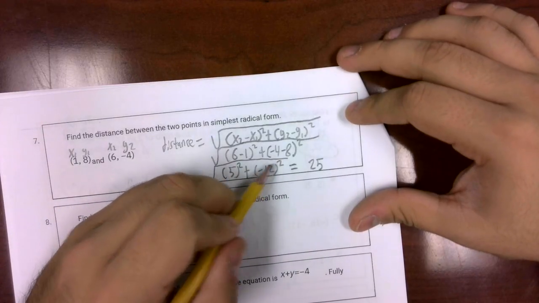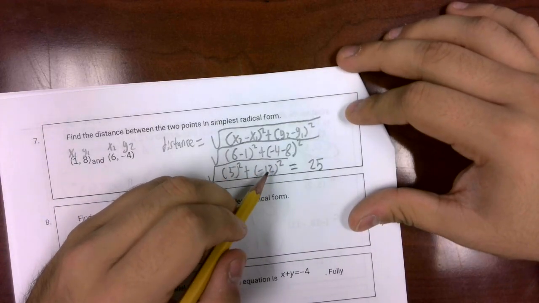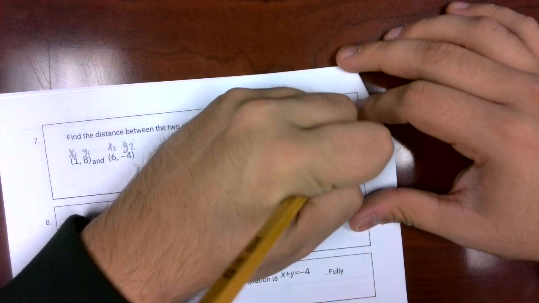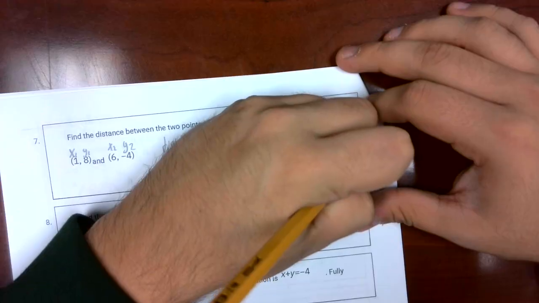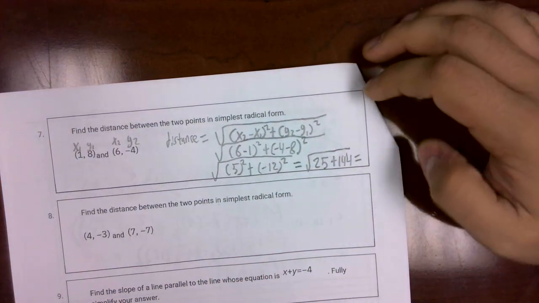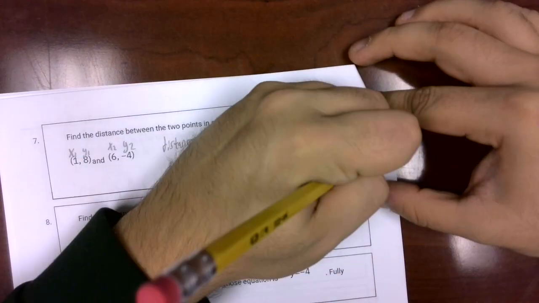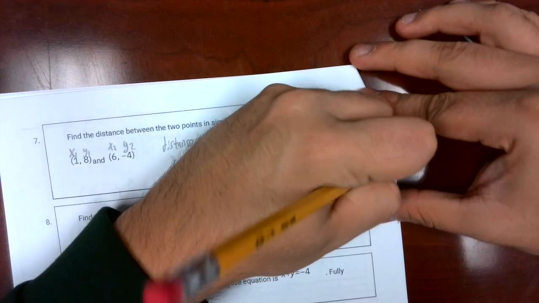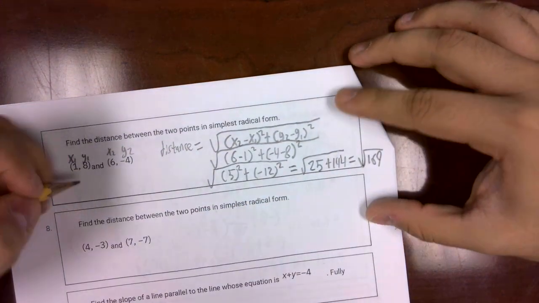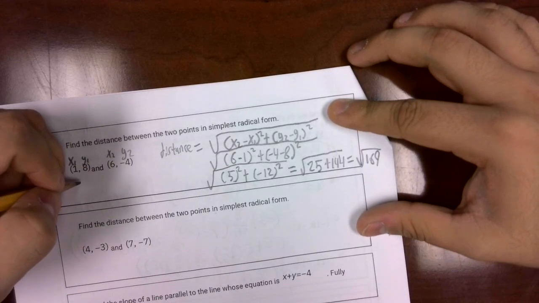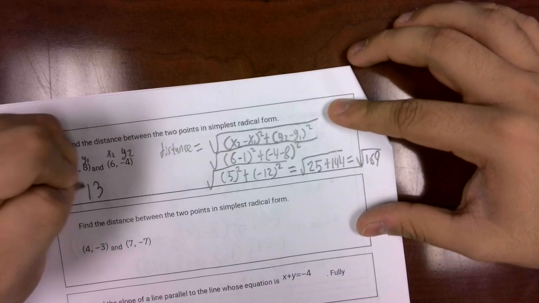Here we got -12 times -12, which is a positive 144. We end up with the square root of 169 when we combine those two. I don't have space here, so I'll write it over here. The square root of 169 is 13.